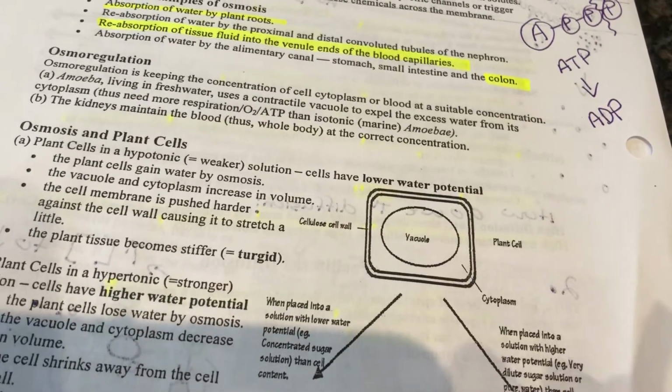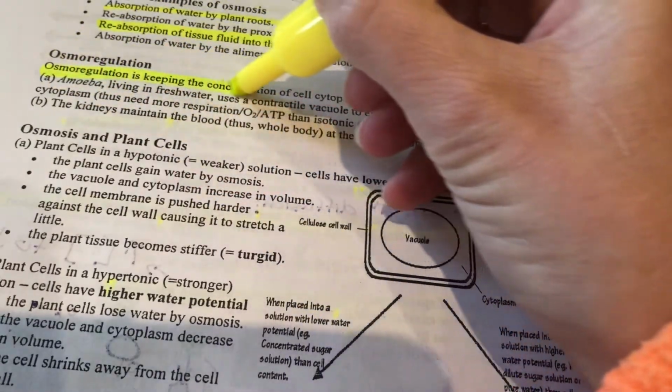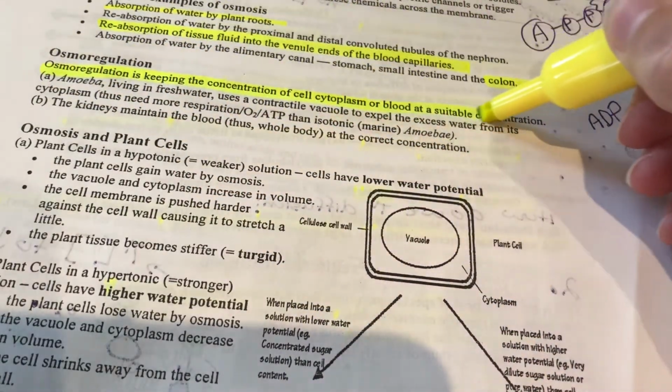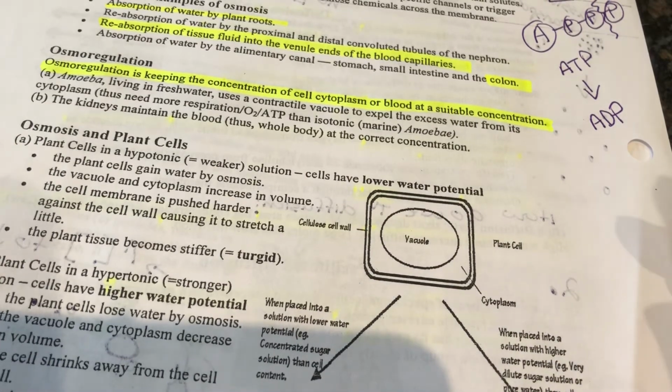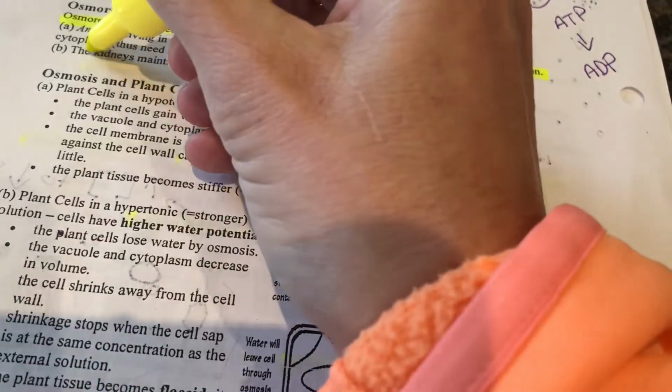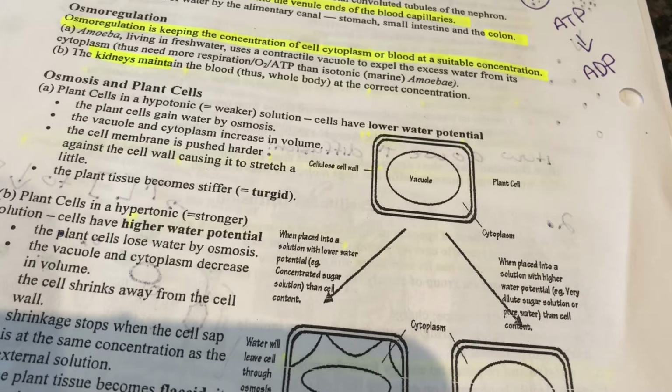All right, osmoregulation is maintaining your water balance. Okay, so osmoregulation means to keep the concentration of your water at a certain concentration that's important for your body to be able to function. Okay, in terms of humans, we do this in our kidneys. All right, so I'm not going to spend too much time on that.